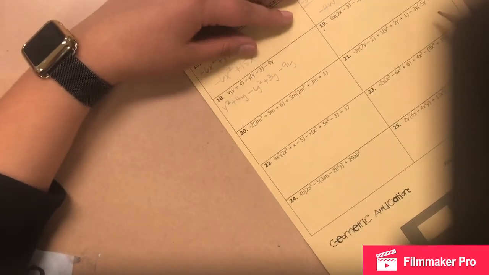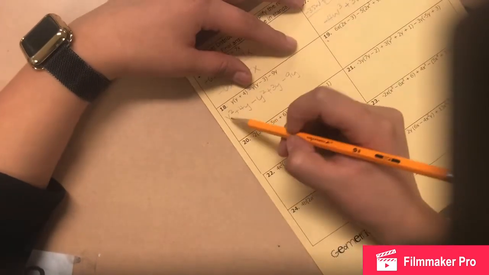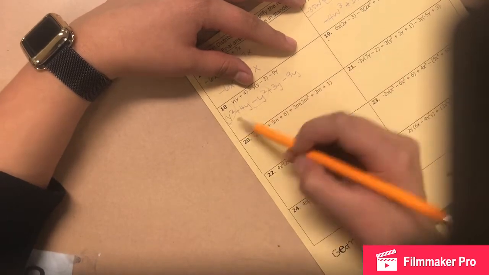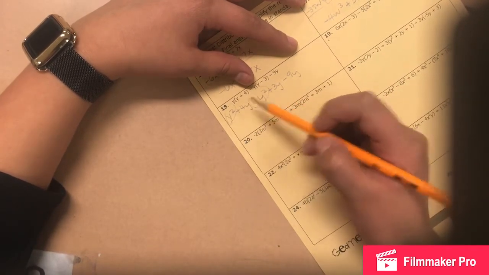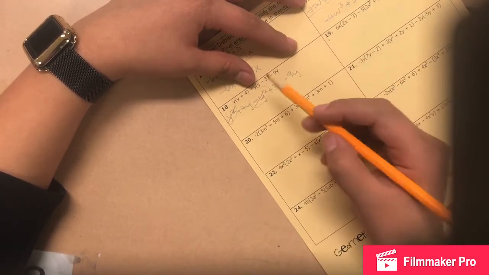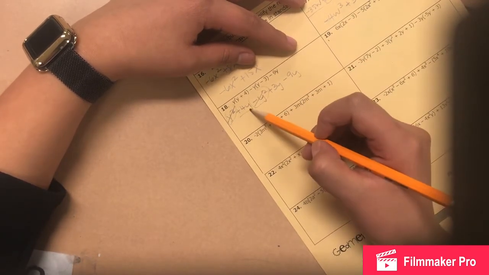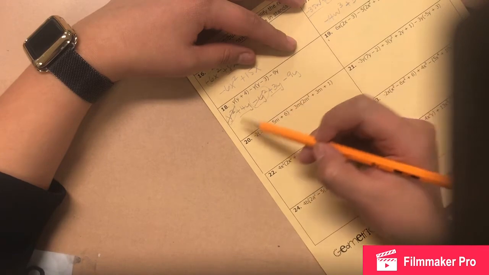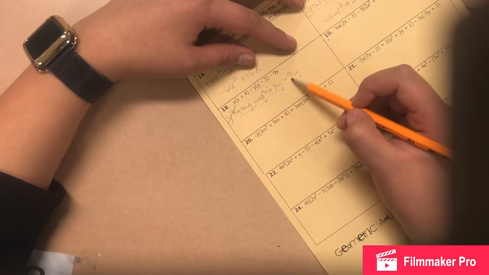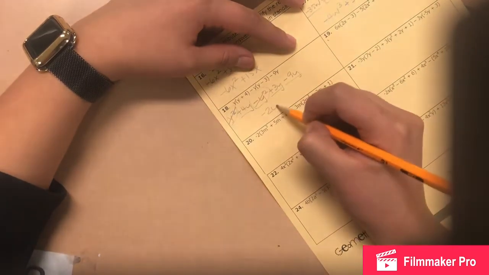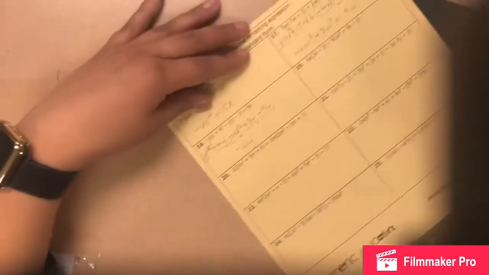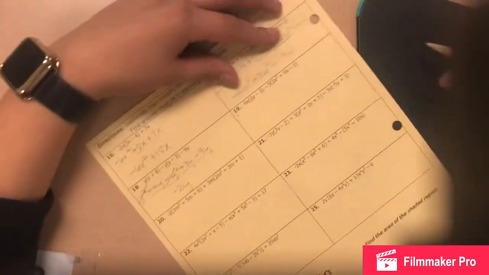Then I look to see where I can combine. So starting with the highest power, y squared and negative y squared cancel, because y squared minus y squared is 0. Then I look at the next one, which would be the y's. So positive 4y plus 3y is 7y. 7y minus 9y is negative 2y. So after all of that, it simplifies to negative 2y.